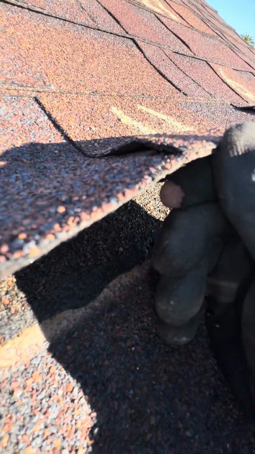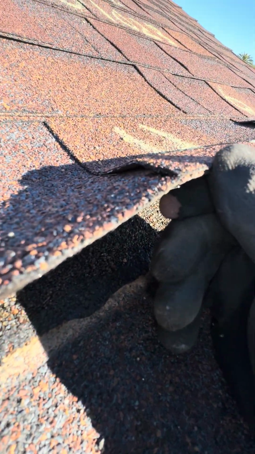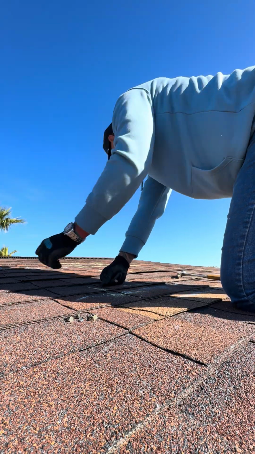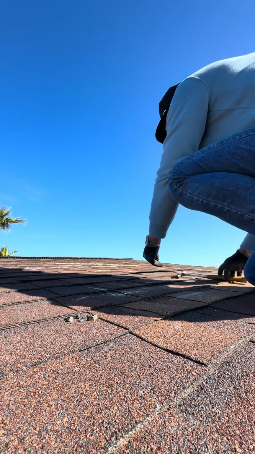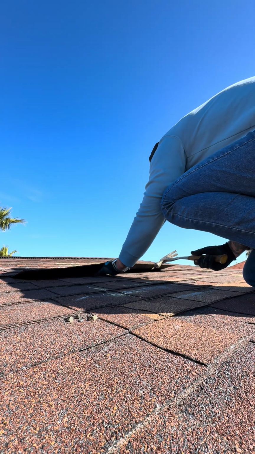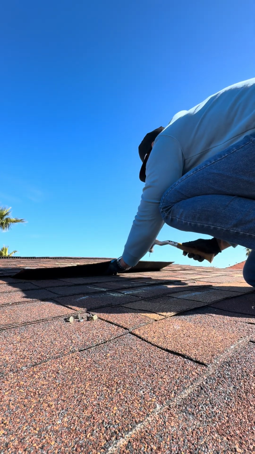You can see the space between the shingle. That exhibits failure. I'm going to continue down the nailing course. As you can see, the shingle's very, very tight.